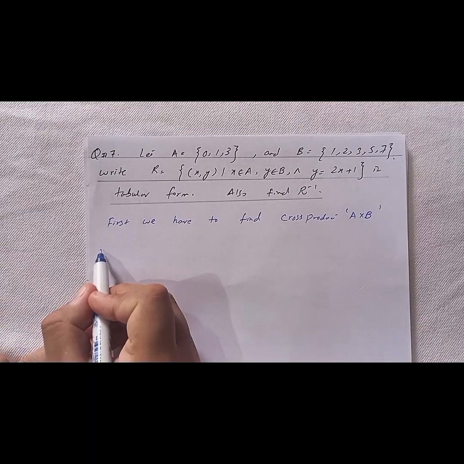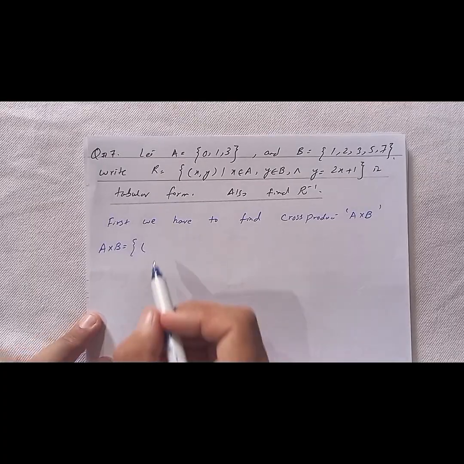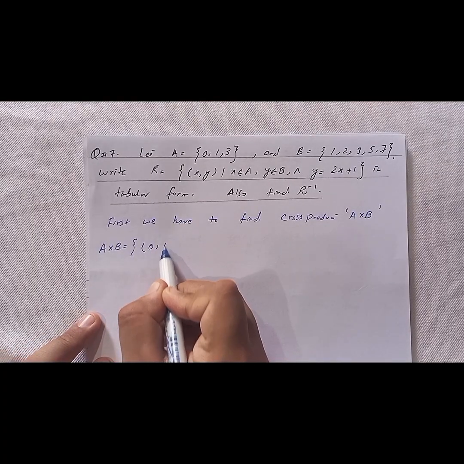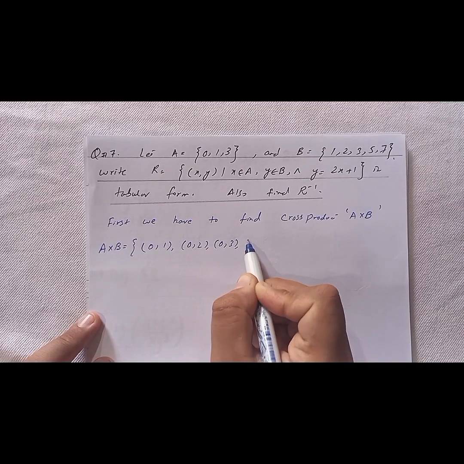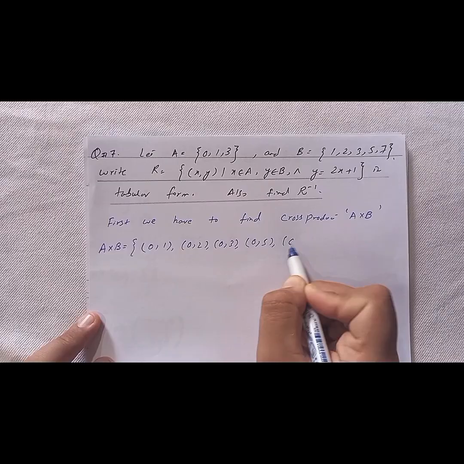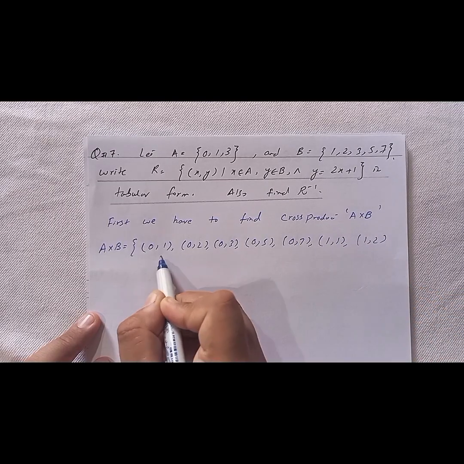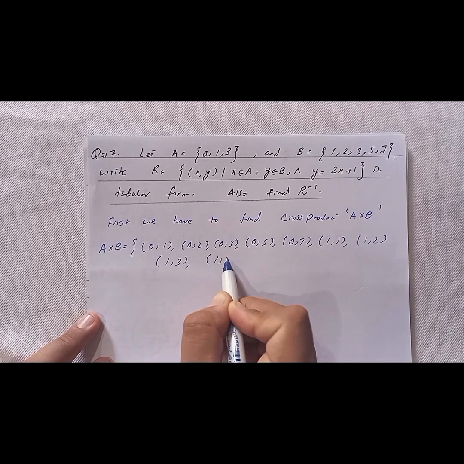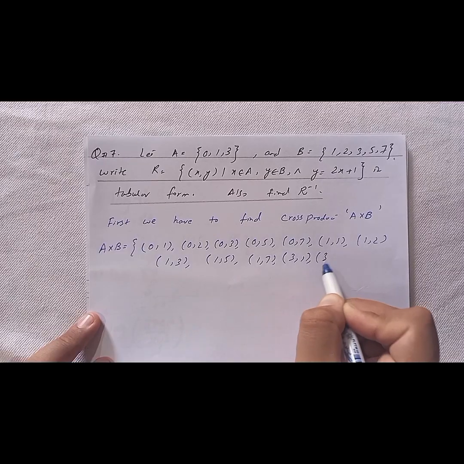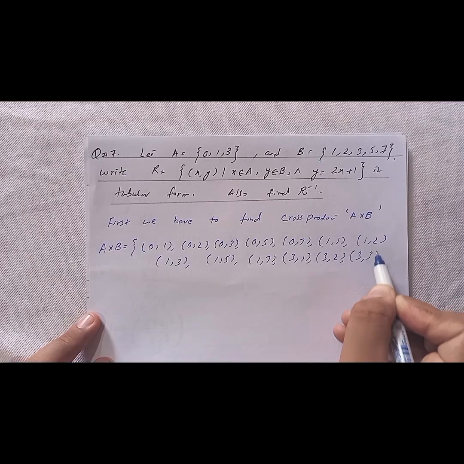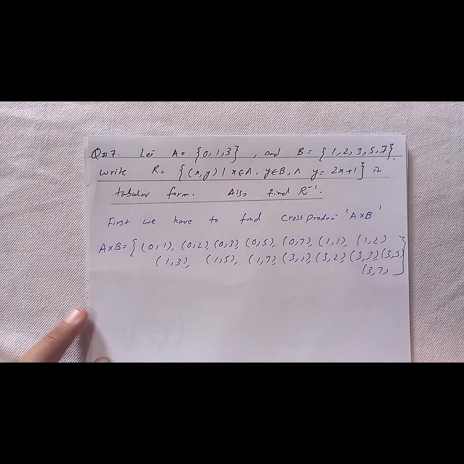So first we find the cross product of A and B. We pair 0 with all elements of B first: (0, 1), (0, 2), (0, 3), (0, 5), (0, 7). Now we pair 1 with all elements of B: (1, 1), (1, 2), (1, 3), (1, 5) and (1, 7). Now pair 3 with all elements of B: (3, 1), (3, 2), (3, 3), (3, 5) and (3, 7). This is the cross product of A and B.